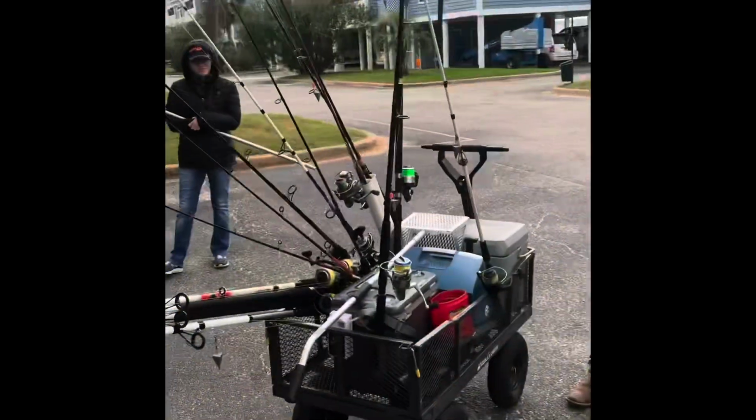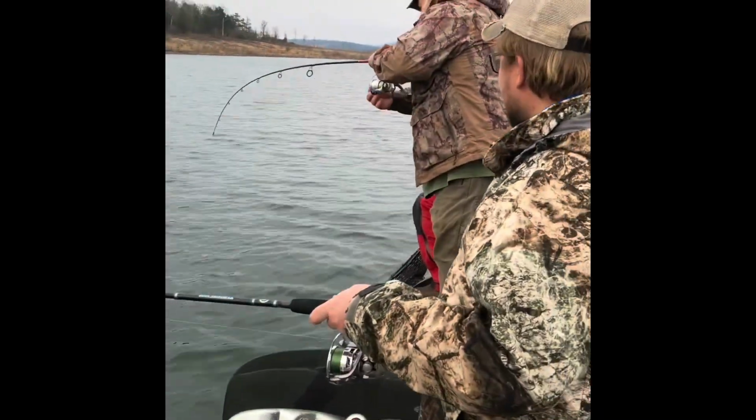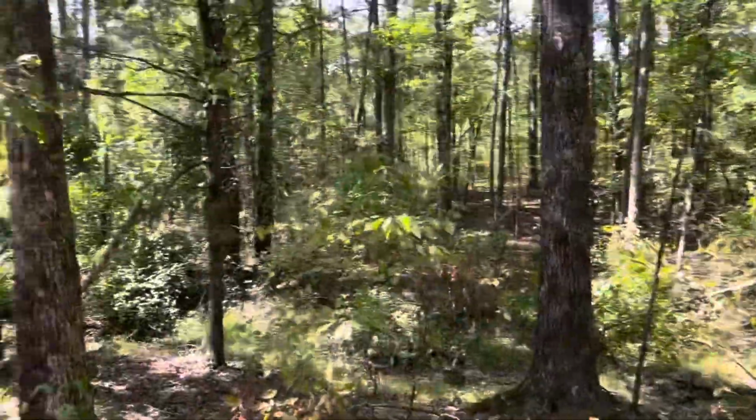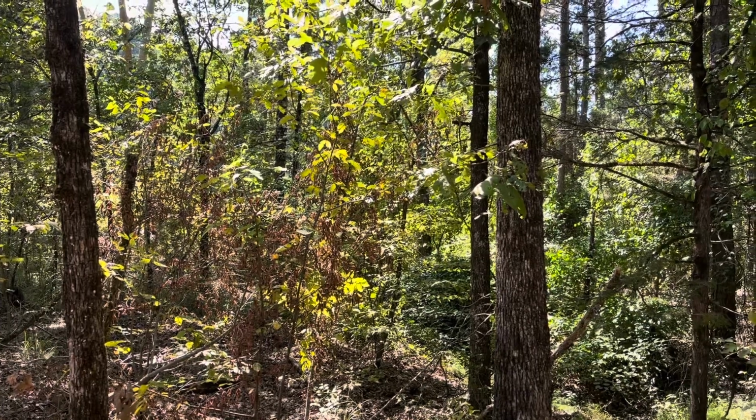Several different ways. I've got it set. What kind of spurs you got? I'm facing northwest right now.